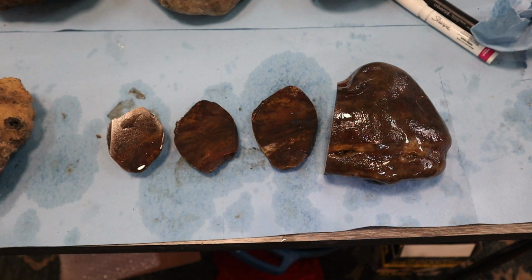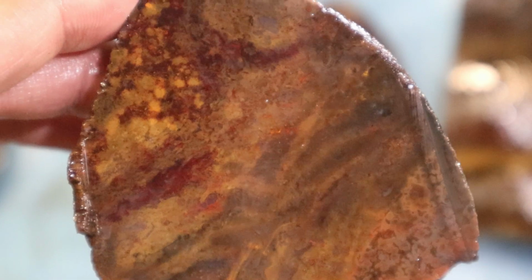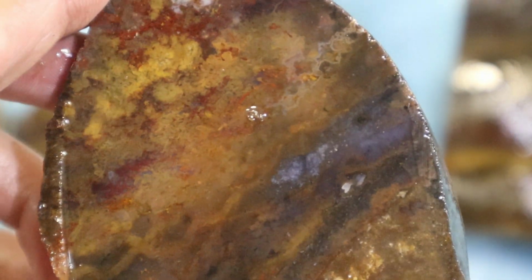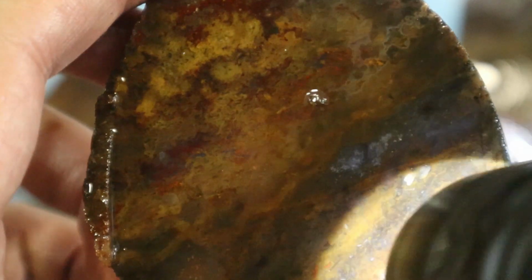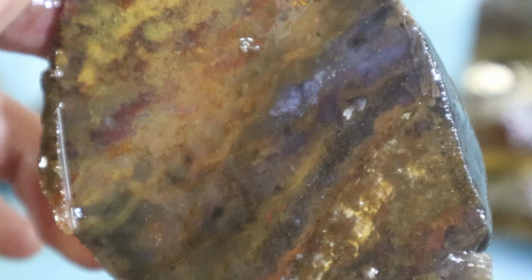All right, so this is the first slab that we got, and it's stunning. Absolutely crazy. So plumy. Here's the last slab we got. It's so plumy. It may not look like it on camera, but there's so much space in between. It's all chalcedony with little wisps of color. It's so cool. That's gonna make wonderful cabochons.